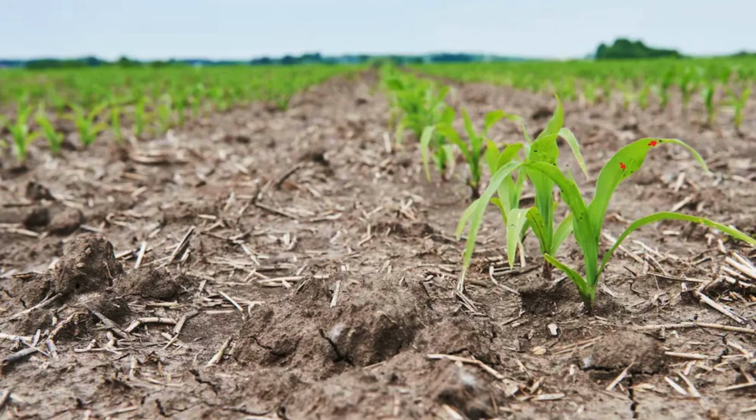But agronomy has a less comfortable explanation. Sometimes the problem is not the fertilizer. Sometimes the problem is the foundation underneath everything. And that foundation is soil pH. If soil fertility were a machine, pH would be the master control switch.